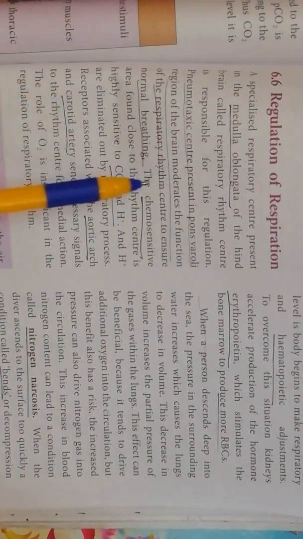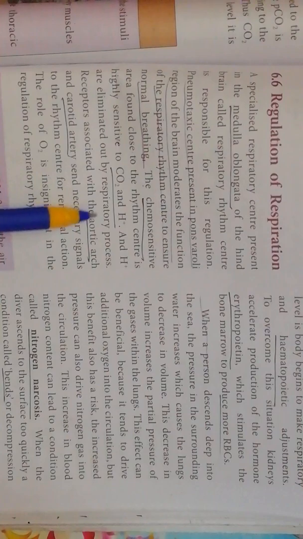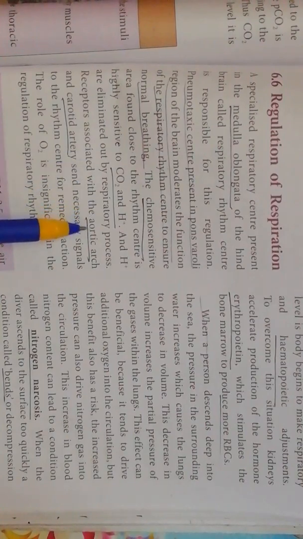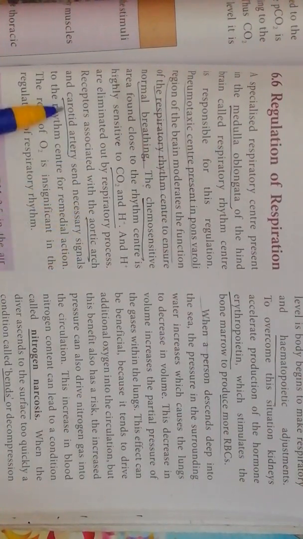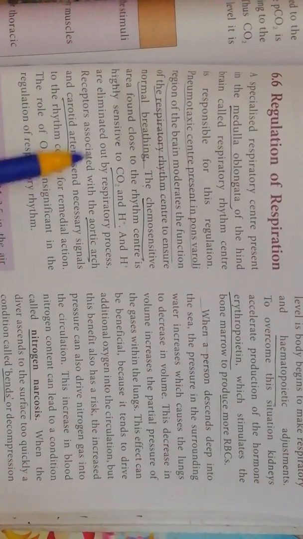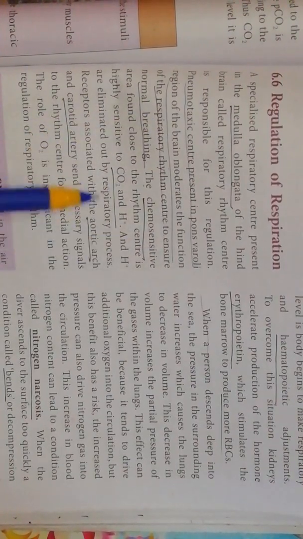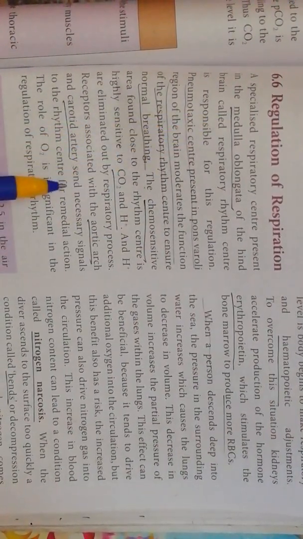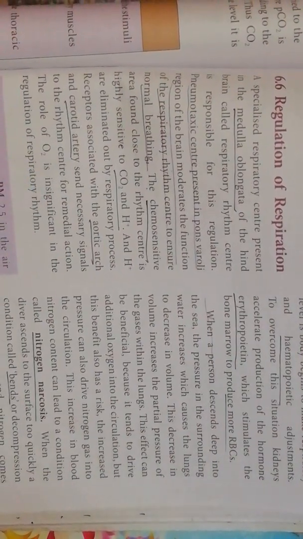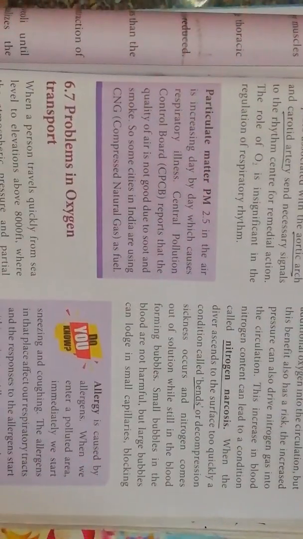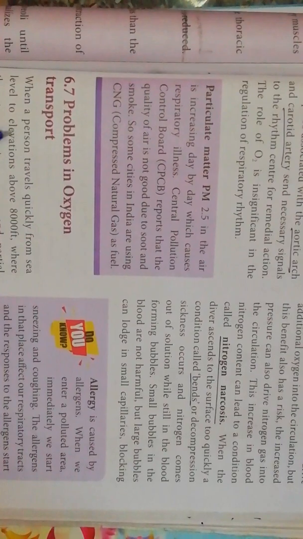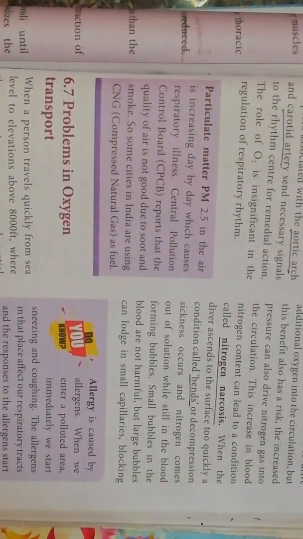What are the things for nervous control, and what are the things for chemical control? Especially for chemical control, we could say aortic arch as well as carotid artery, right? This may be asked as a 1 mark question, or regulation of respiration may be asked as a 5 mark question also. Okay.